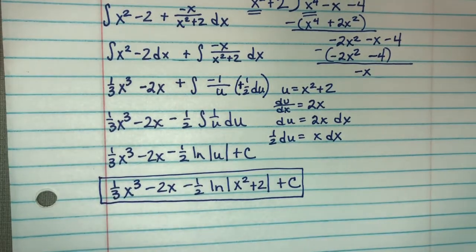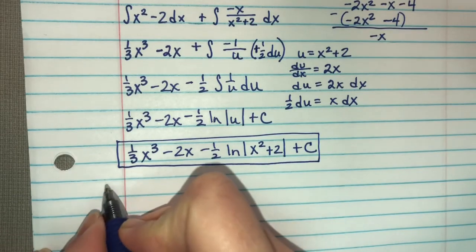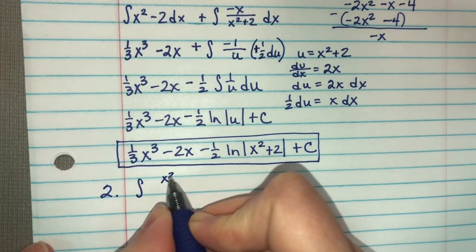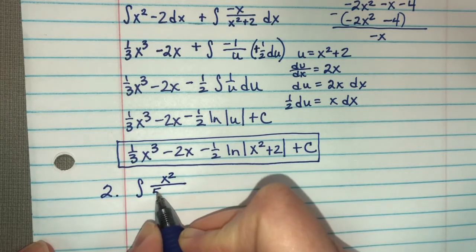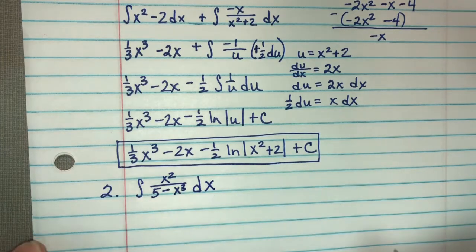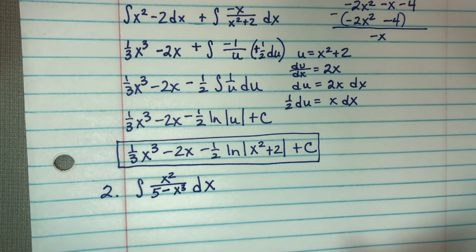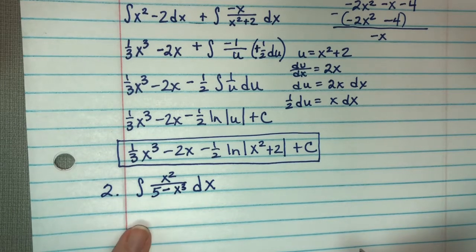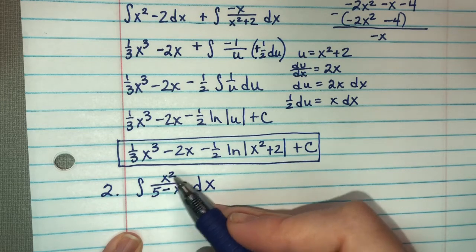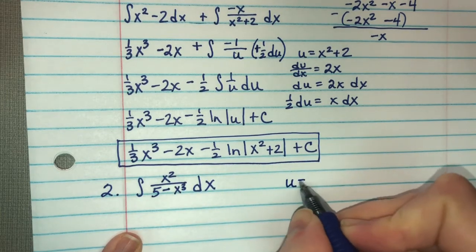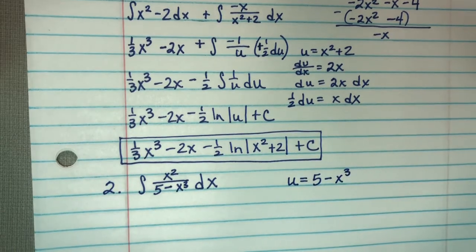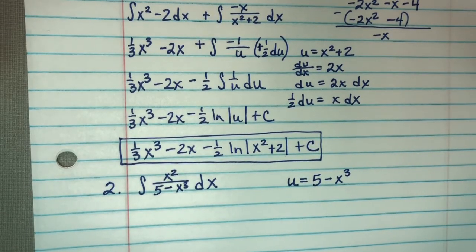All right, let's try another one. Number 2, the integral of x squared in the numerator divided by 5 minus x cubed dx. Okay, so this problem is another U-substitution problem. The degree of the denominator is 1 higher than the degree of the numerator. So we're going to say u is the denominator, 5 minus x cubed, because when I take the derivative of that, I'm going to get an x squared.